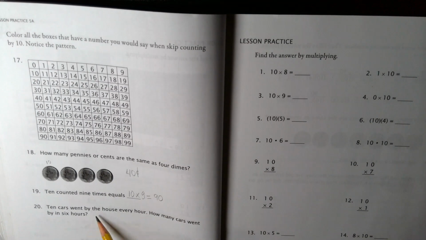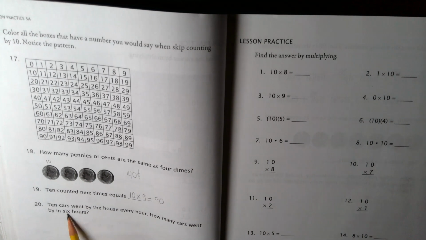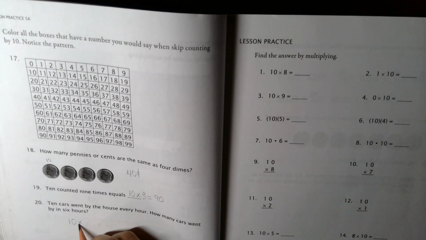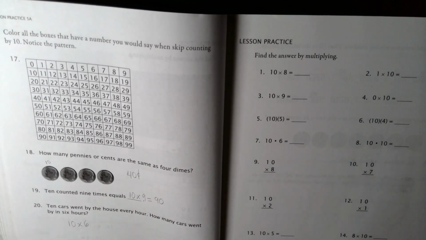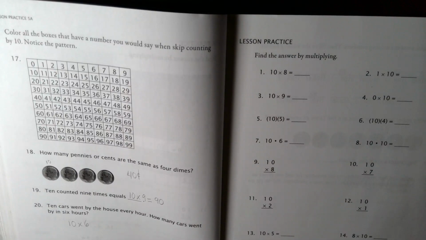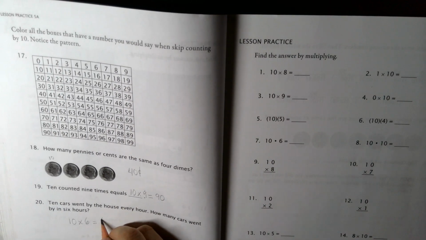Okay? 10 cars went by the house every hour. How many cars went by in 6 hours? Okay, so 10 cars every hour. How many in 6 hours? So we do 10 times 6. That's how we do that one. And that's going to be, again, the 6, and we add the 0, the same 6 with a 0.